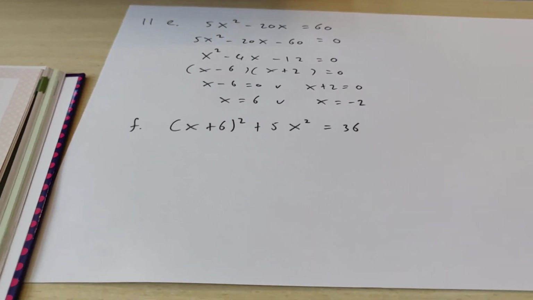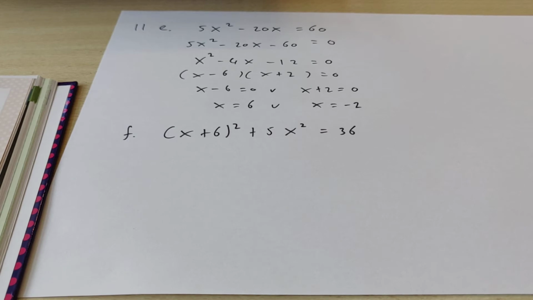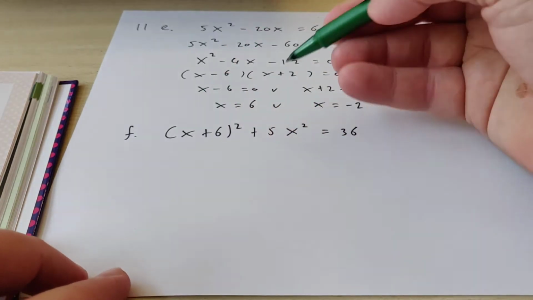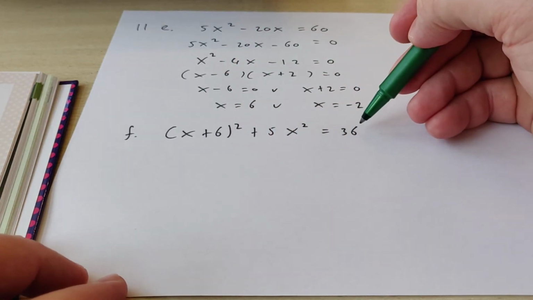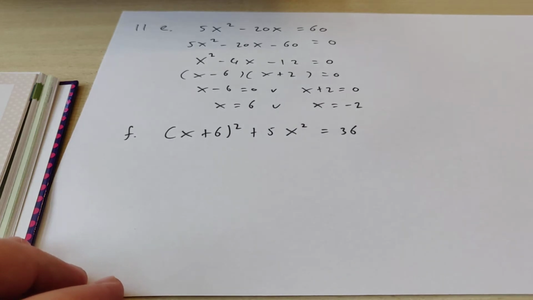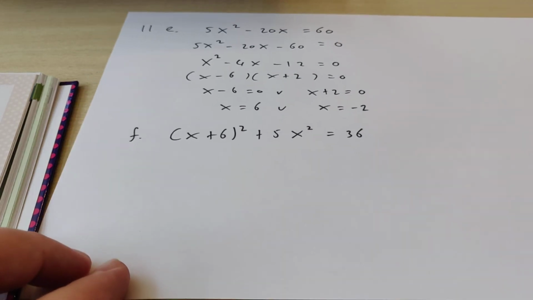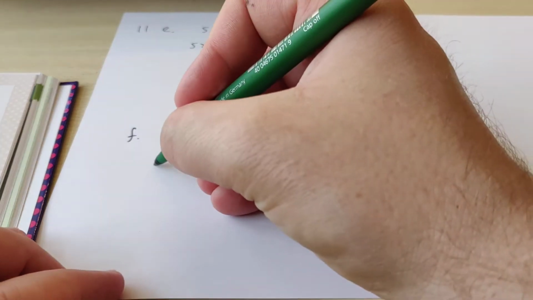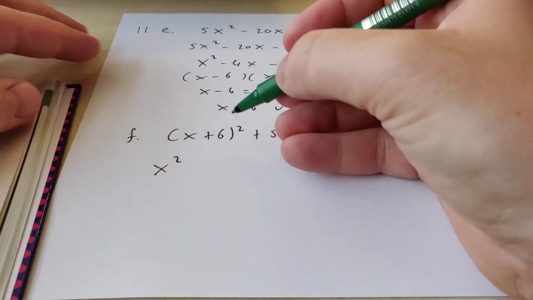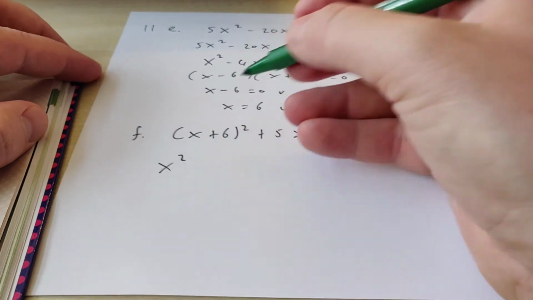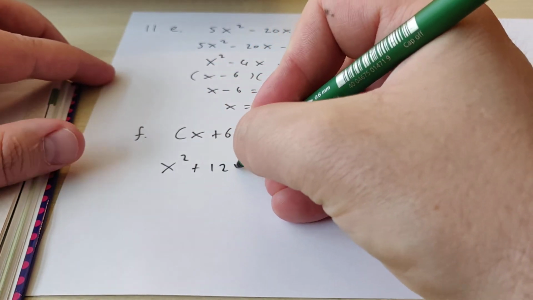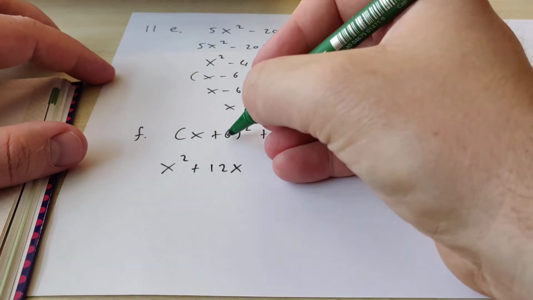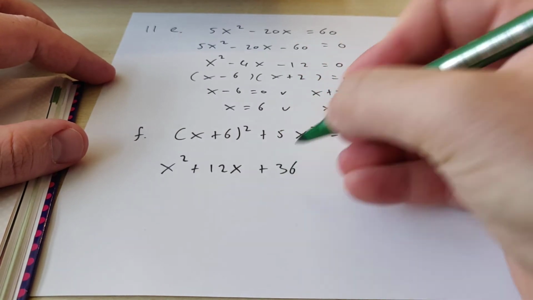Moving on to 11F. This one's even more difficult, because now we first have to work out these brackets, then add a few things, then remove this, and then factorize it again. So it's going to be a bit of work, but let's just do that. If you work out x plus 6 squared, you get x times x is x squared. Then x times 6 is 6x, and 6 times x is also 6x. So you get 12x. And 6 times 6 is 36.